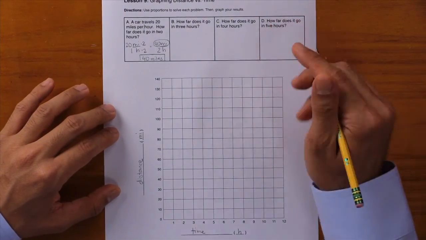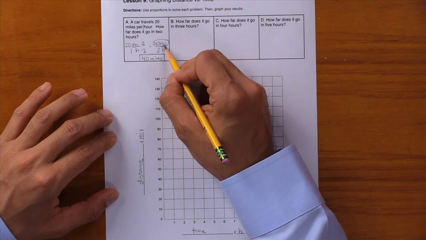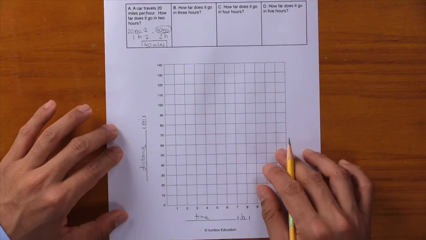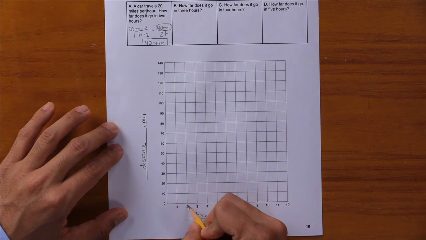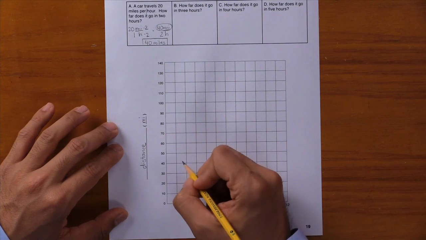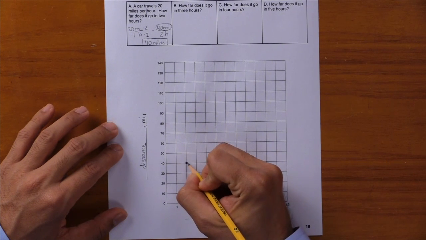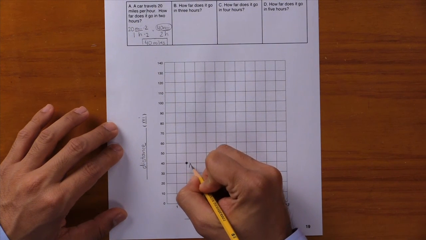So in box A, the car went 40 miles in 2 hours. So let's go ahead and graph that. Here's 2 hours, and in those 2 hours, the car went 40 miles, which is right here. So I'll put a point right there and label that point A.